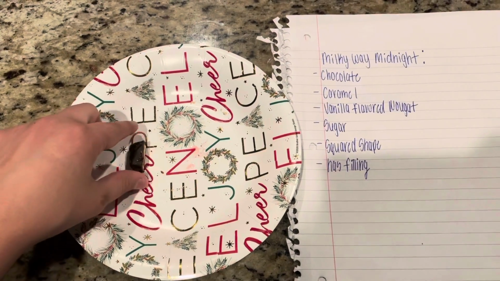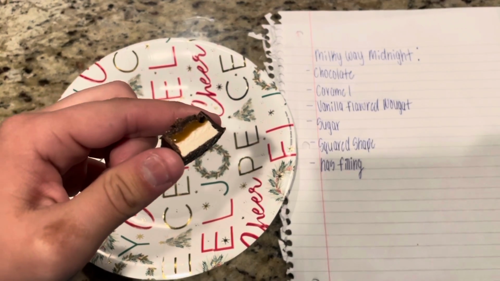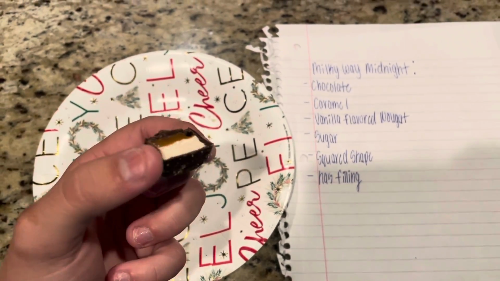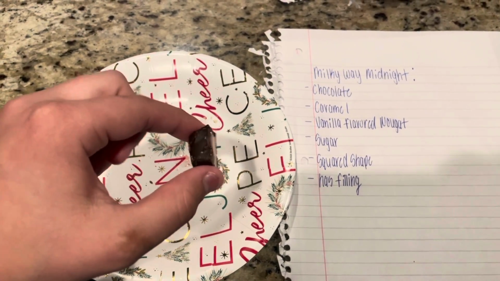Our next organism that we have here is a Milky Way Midnight. As we can tell, it does have a filling of vanilla flavored nougat and caramel. And on the outside, we can see that it is covered in dark chocolate. And it is a square shape as well.